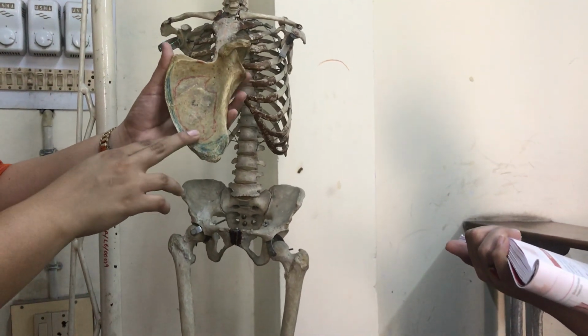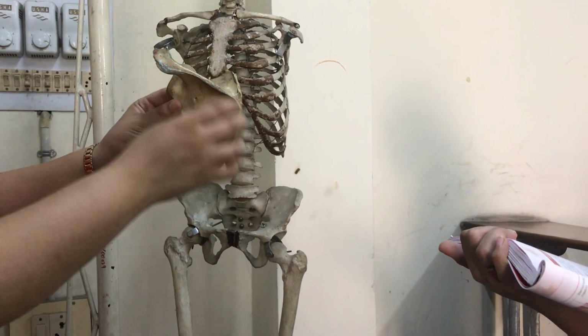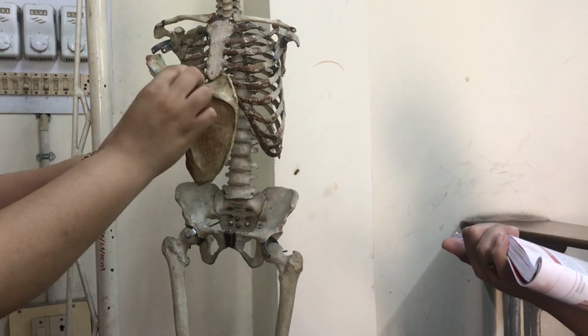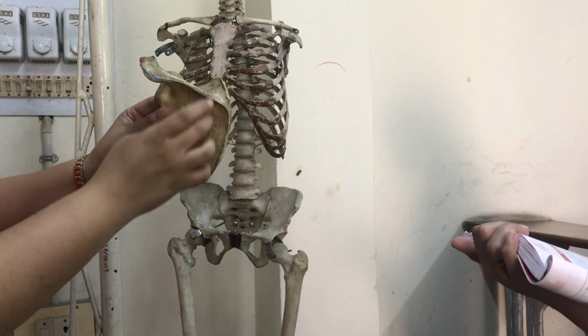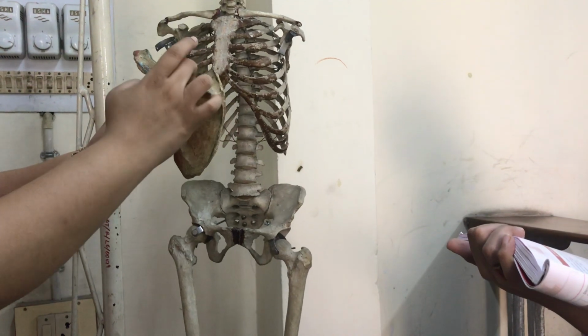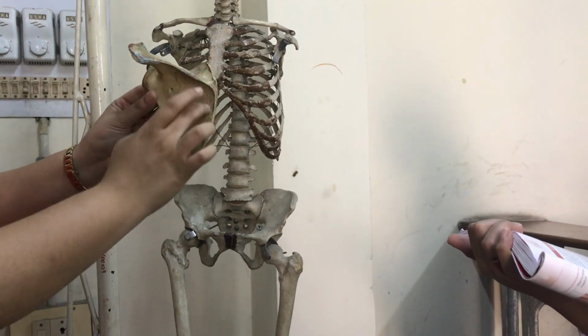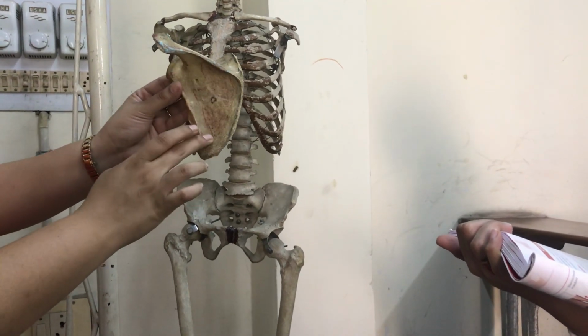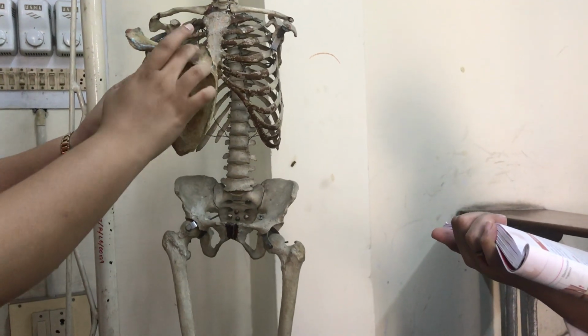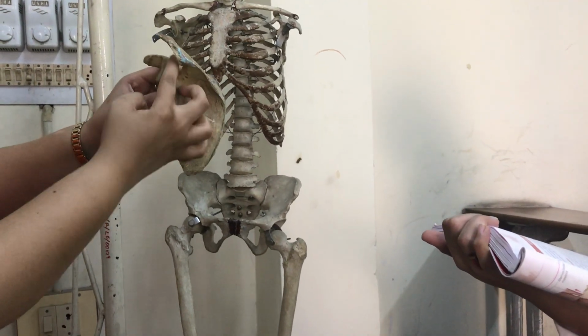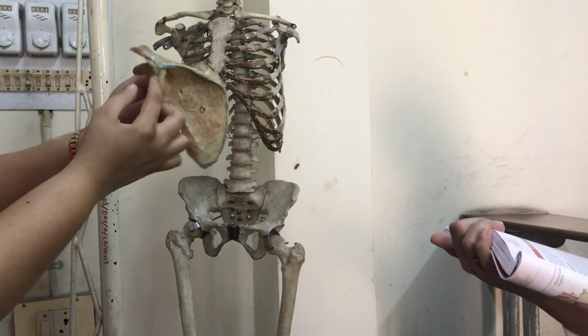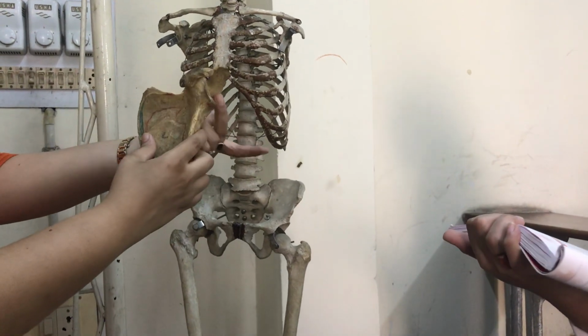The dorsal surface gives attachment to the spine of the scapula, which divides the surface into a smaller supraspinous fossa and a larger infraspinous fossa. The 2 fossae are connected by the spinoglenoid notch, situated lateral to the root of the spine.